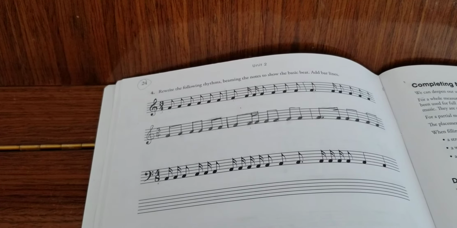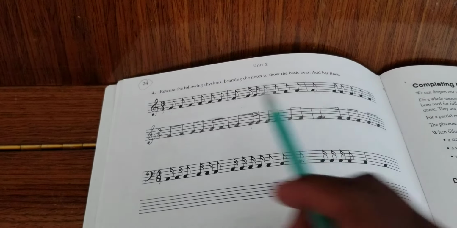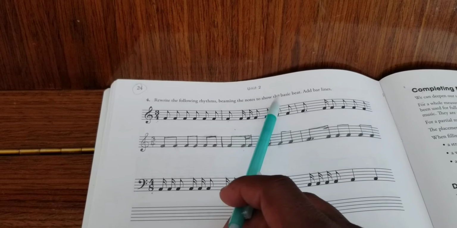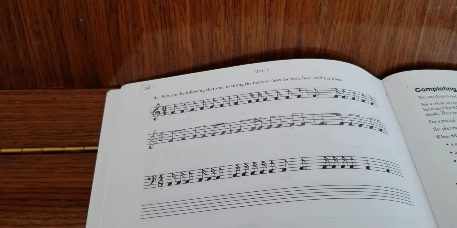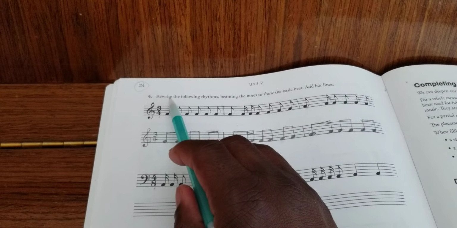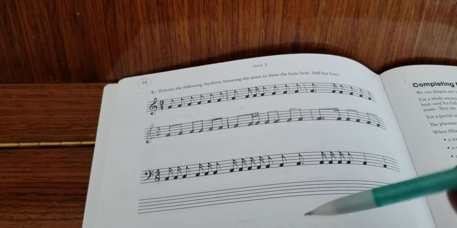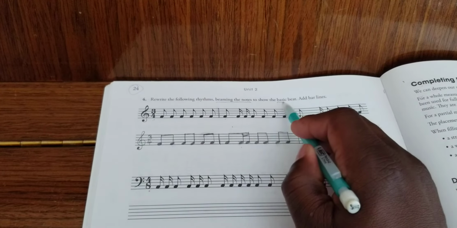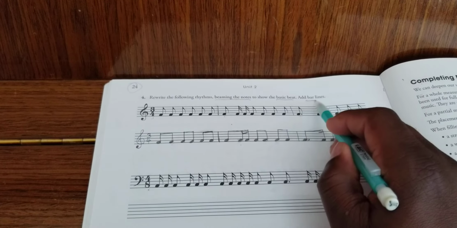Okay, we'll come on over to question 4. Question 4 says rewrite the following rhythms, beaming the notes to show the basic beat. Add bar lines. So I can go across and underline some things. Rewrite the following rhythms, beaming the notes to show the basic beat. And I have to remember to add my bar lines.